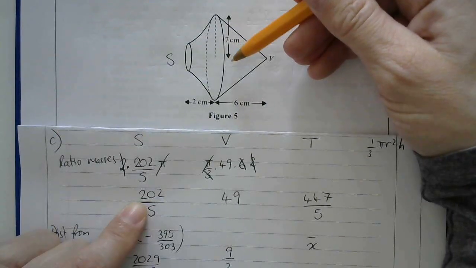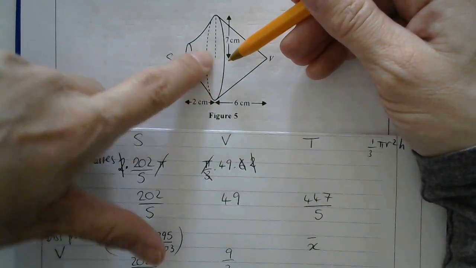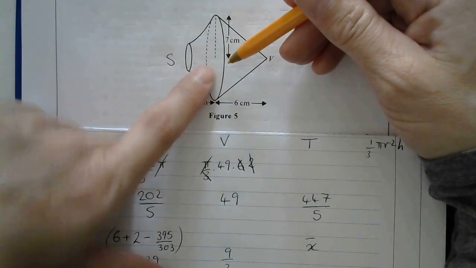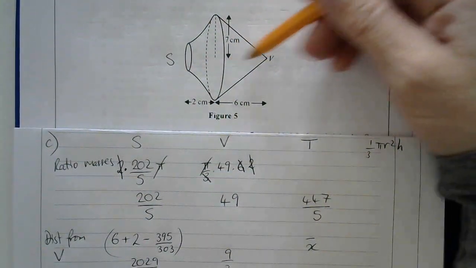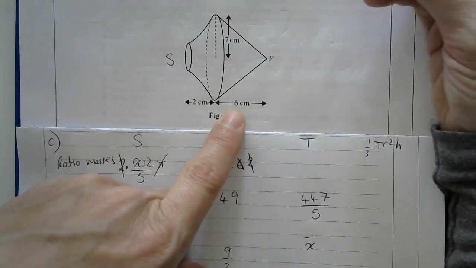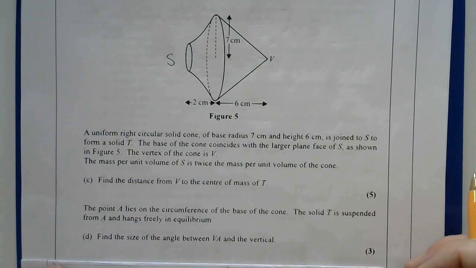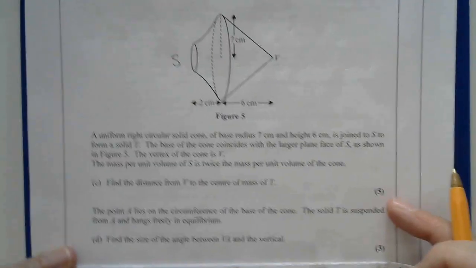So I would expect it to be more to the right of where these two meet than to the left. So in fact 5.49 does seem reasonable, because I'm just expecting something a bit less than 6. Okay, so that part of the question was worth 5 marks.